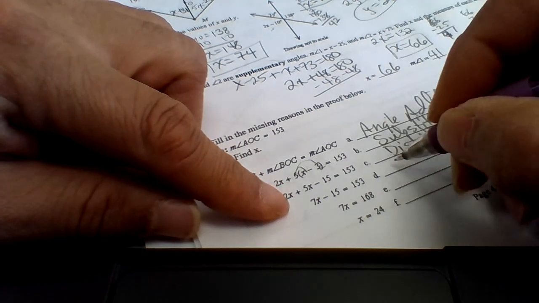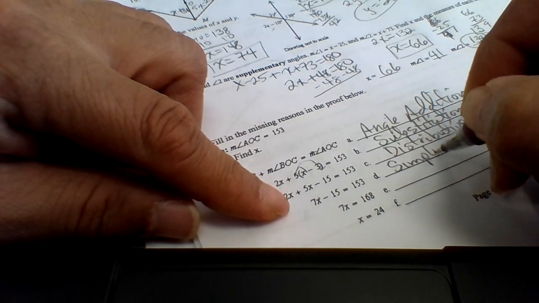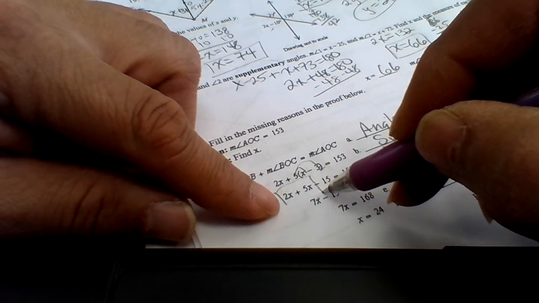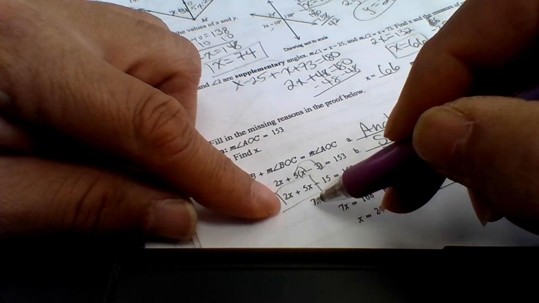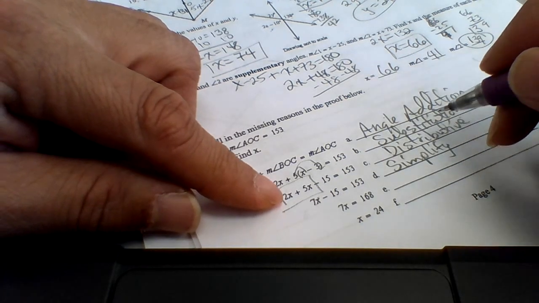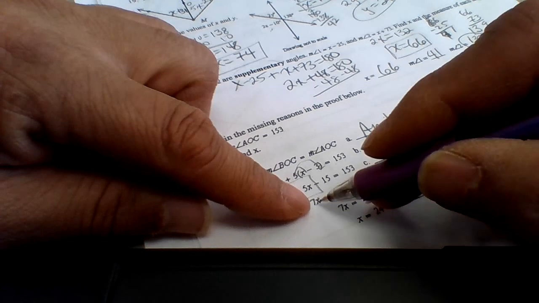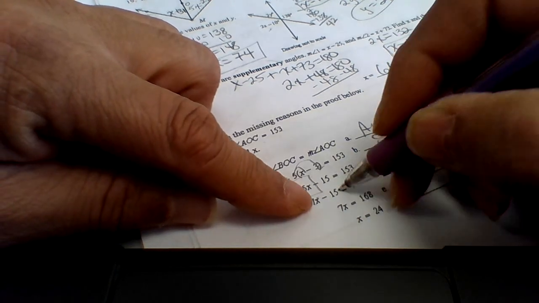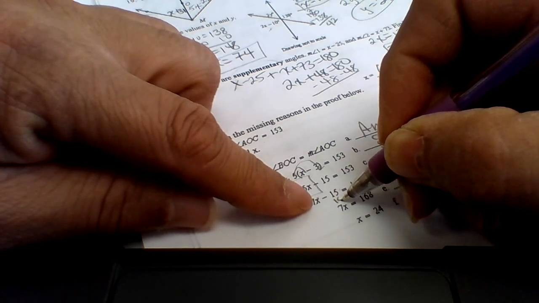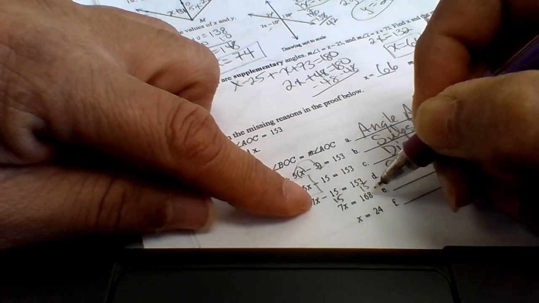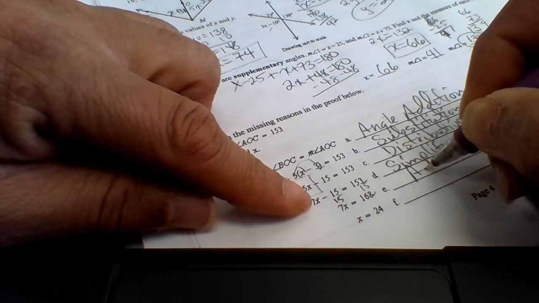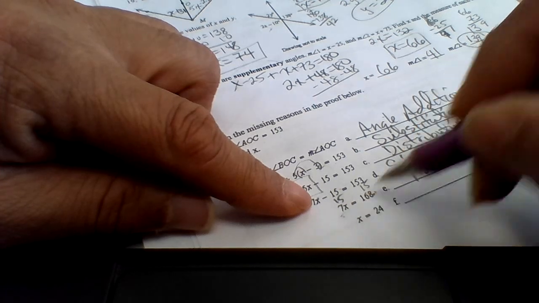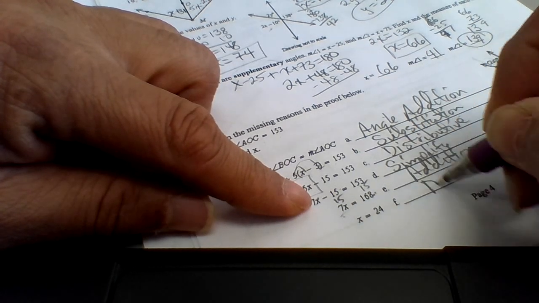Next one is I simplify, because I combine these two together to give me 7x. And then the last thing is to go through, and I'm going to add 15 to this side and add 15 to this side to get to 168. So this is addition. And then the last one, I'm going to divide both sides by 7, so that's division.